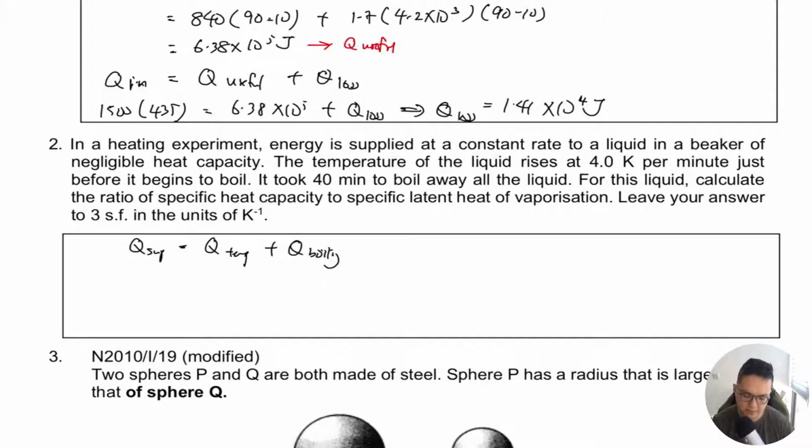Okay, but the power is the same. So this power supplied is equal to the power that's used to raise the temperature plus the power used for boiling. Alright, so we can write it in an easy way.